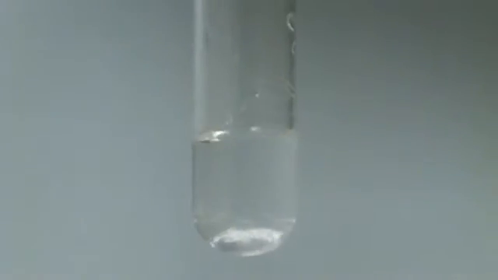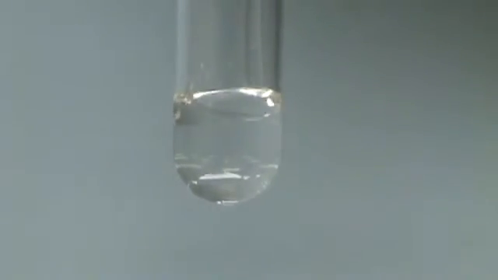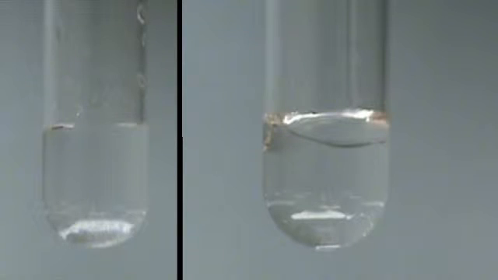If you see a single layer of liquid, the alcohol is miscible in water. If you see 2 layers, the alcohol is immiscible in water. How many carbons does it take to make the alcohol insoluble in water?